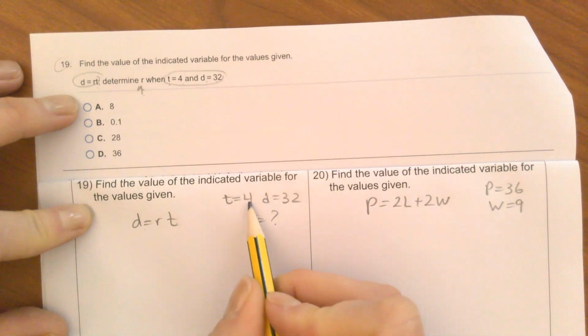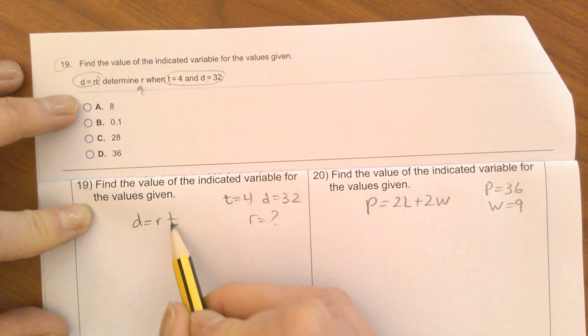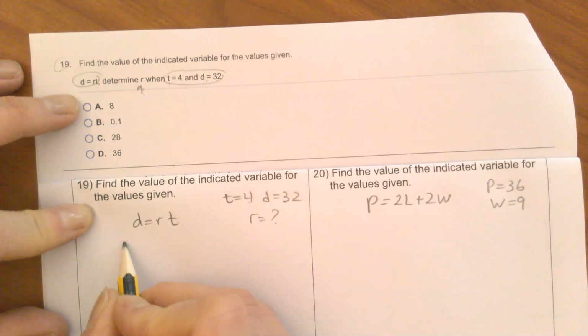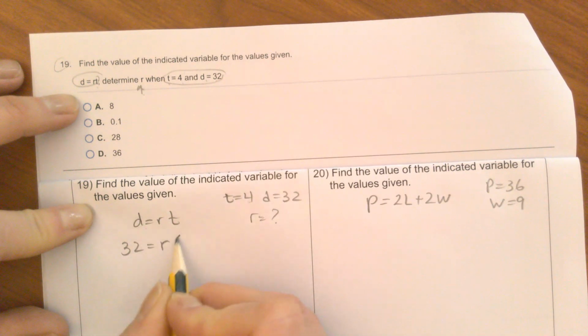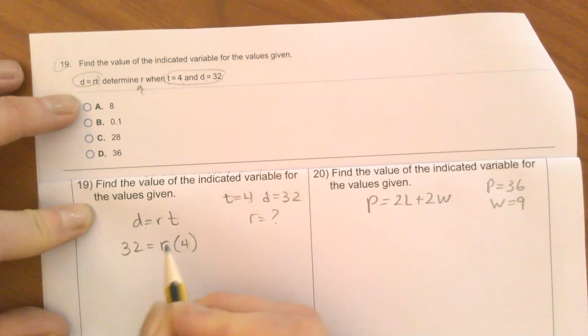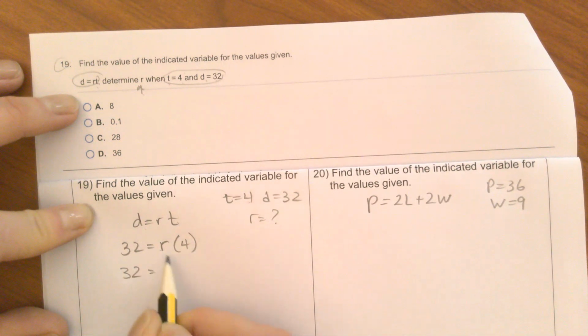So it says t is 4, so we know d. Because d is by itself, over on this side, I don't have to use brackets. I don't know r, but t is 4, so I'm going to put brackets because there's something beside it. R times 4 is 4r.